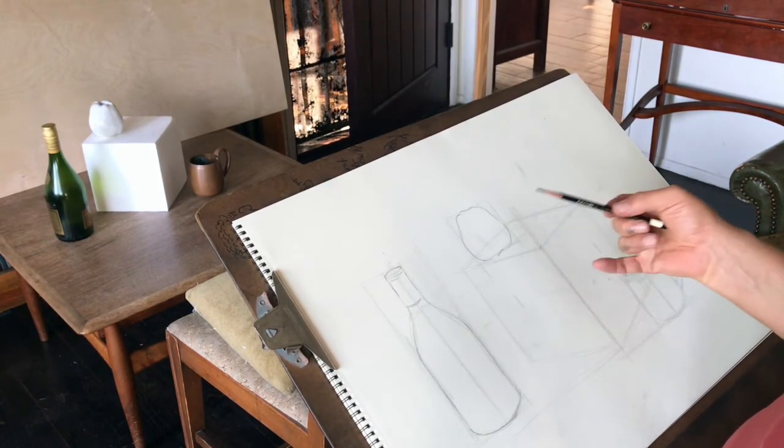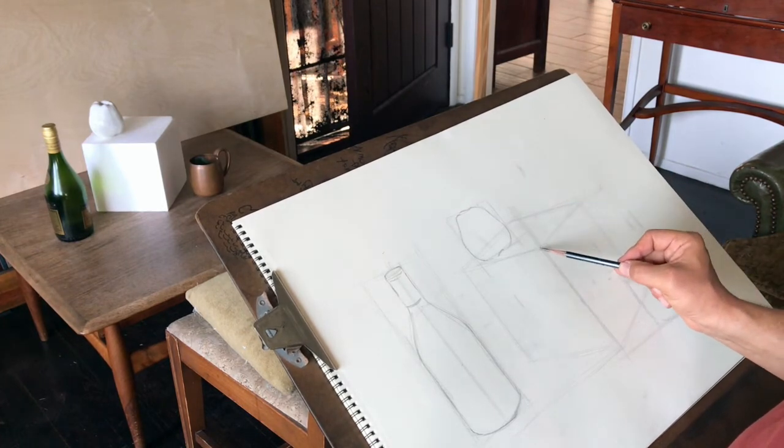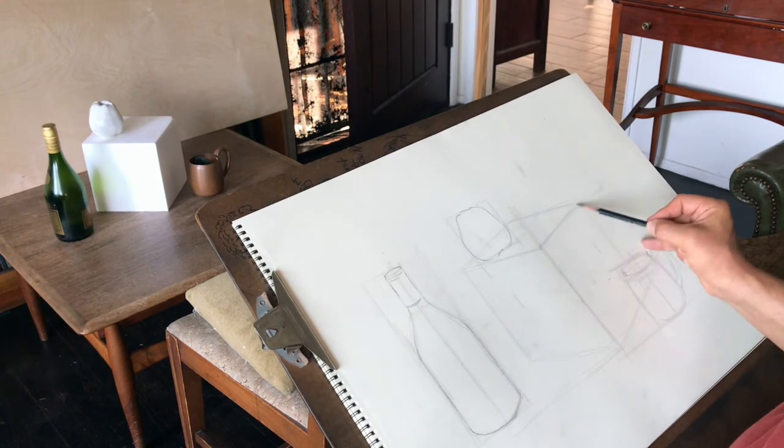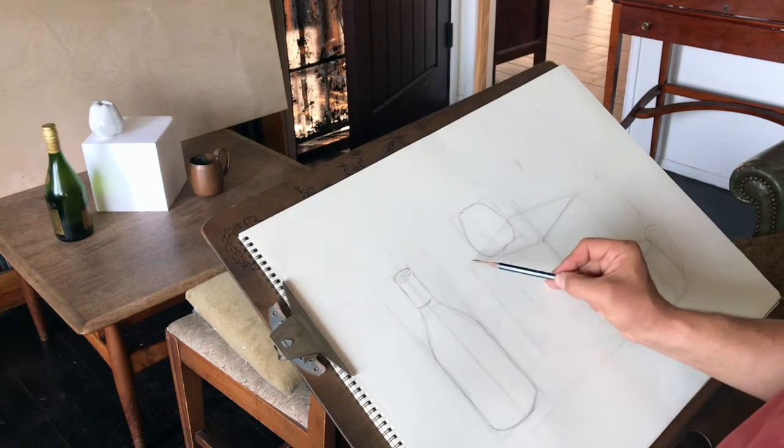Sometimes for these lines, you can hold your pencil way back like this and let your finger rest on the paper. It's going to help you get straight lines. So I was showing you the thumb and forefinger grip.